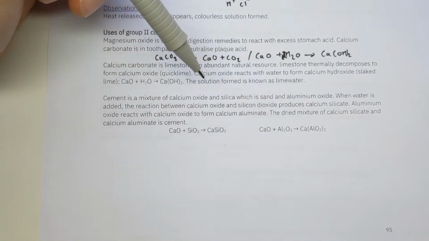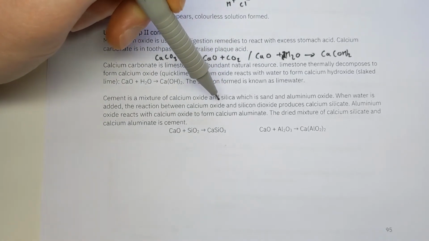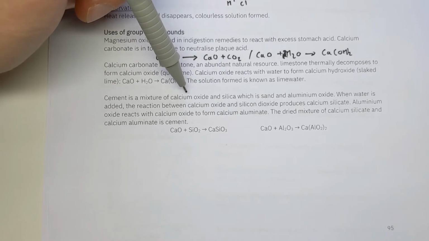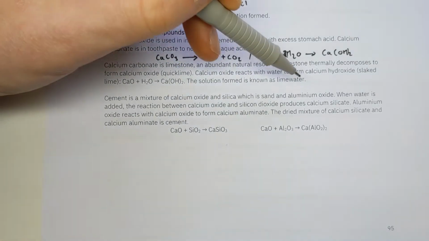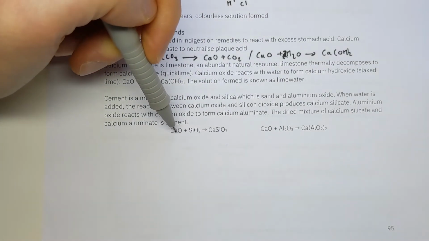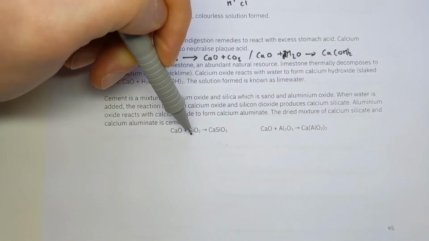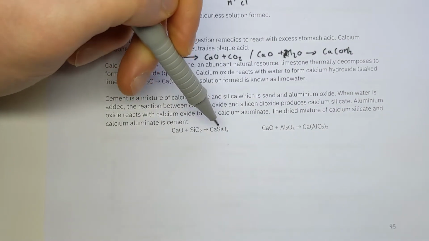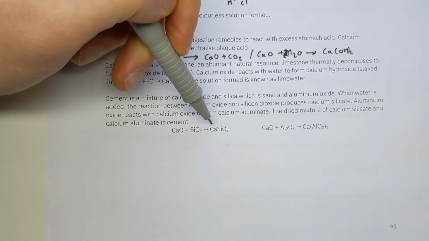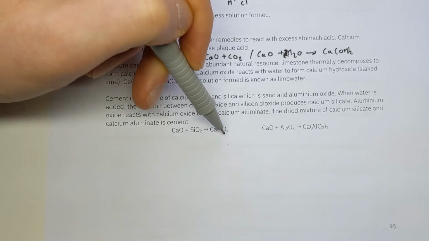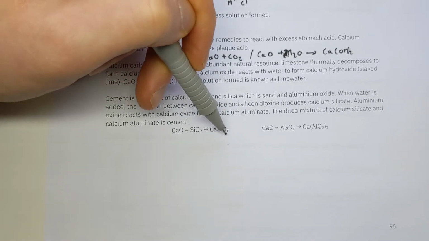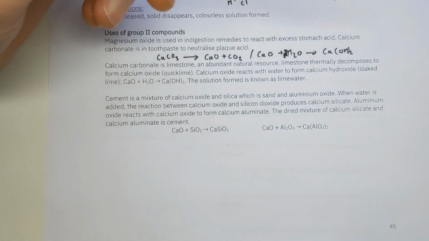When you add water with calcium oxide and silica, you get two side-by-side reactions taking place. The calcium oxide can react with both the sand and the aluminium oxide. So these two reactions here show that. Calcium oxide reacts with sand, so that's silicon dioxide, to make something called calcium silicate. That might ring a bell. That's actually one of the 5 reactions of the blast furnace. You might remember from last year. Calcium silicate is otherwise known as slag when it's molten. But in this case, this is useful in cement.